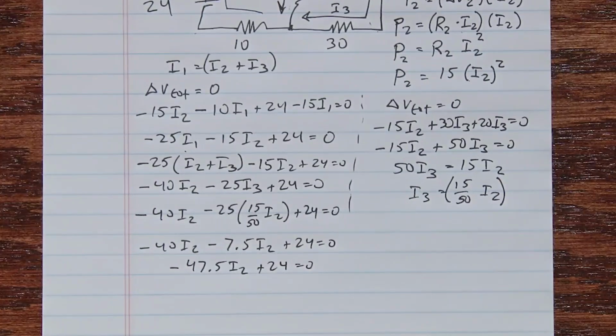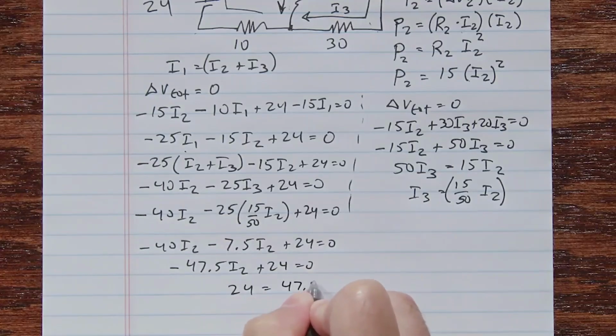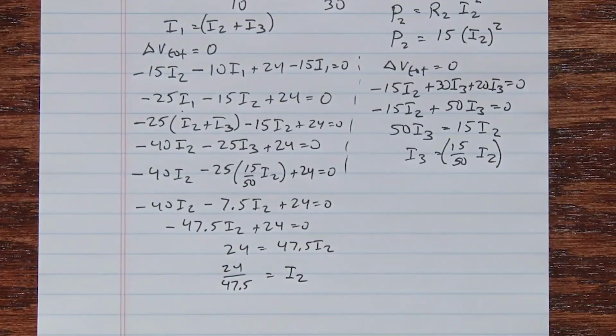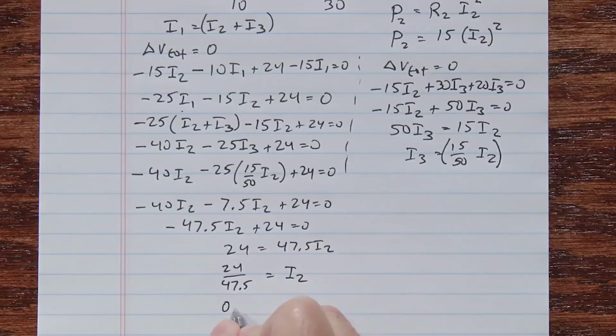I'll add 47.5 I2 to both sides, and I have 24 is equal to 47.5 I2. And so I have 24 divided by 47.5 is equal to I2. And what is 24 divided by 47.5? That would be 0.505 amperes is equal to I2.